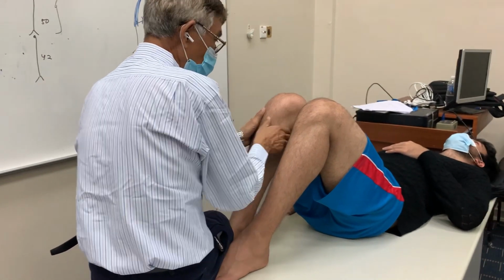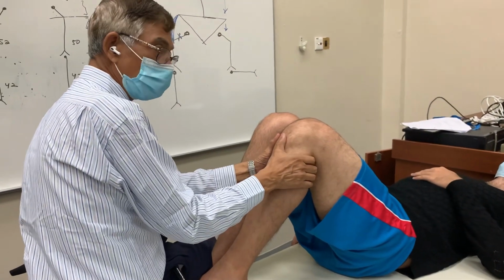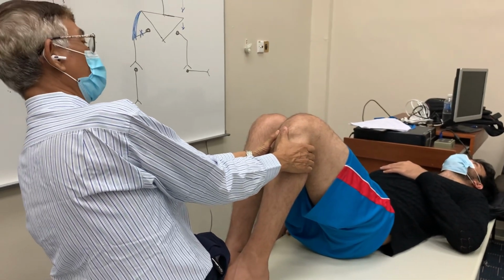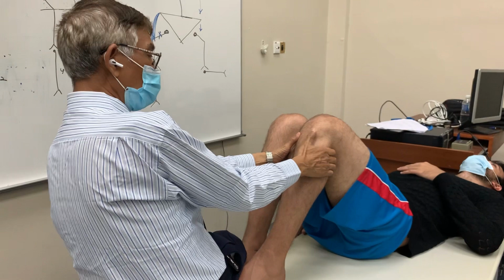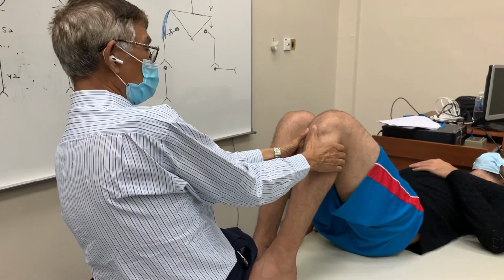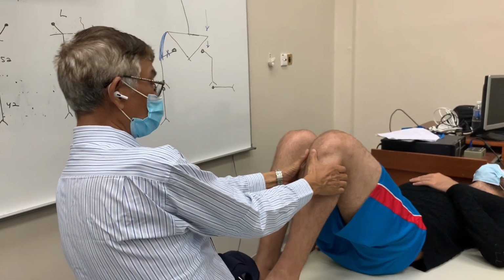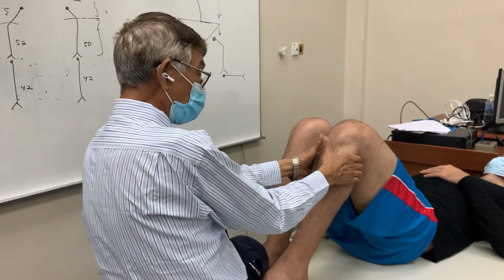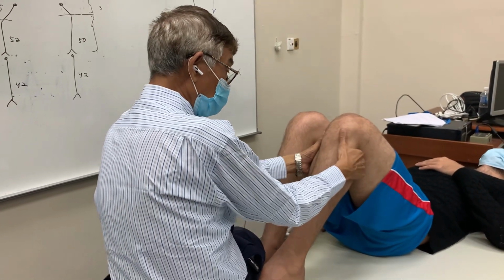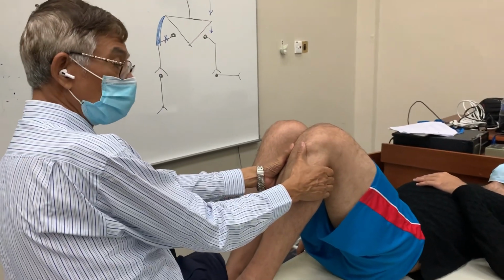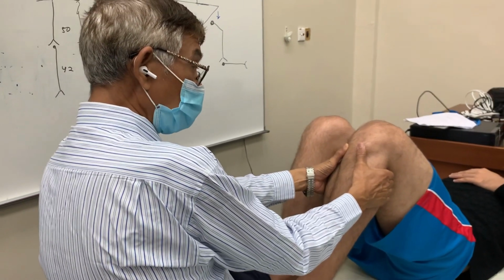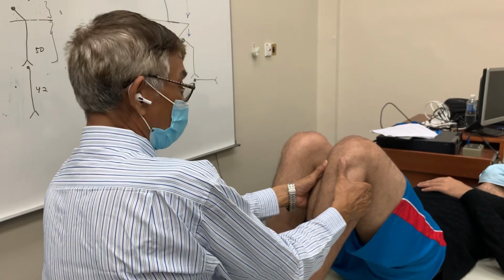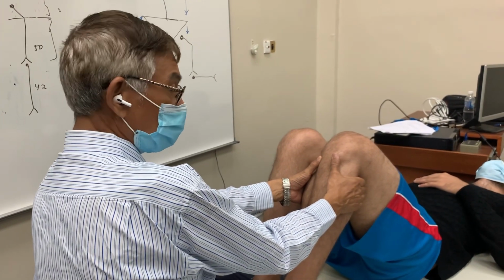Okay, then you test on the disease side. Pull with the body weight. Now, you feel or you will see the tibial tuberosity is going forward. The tibia translated forward. It is called anterior drawer test positive. Cause: anterior cruciate ligament injury.